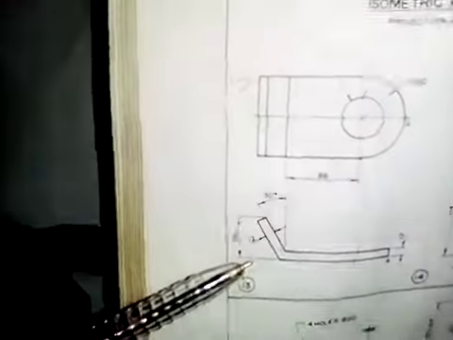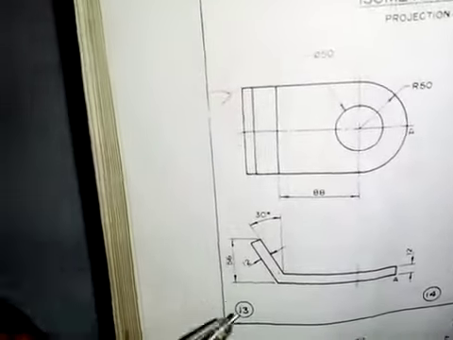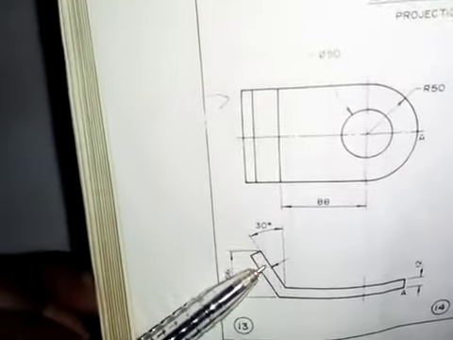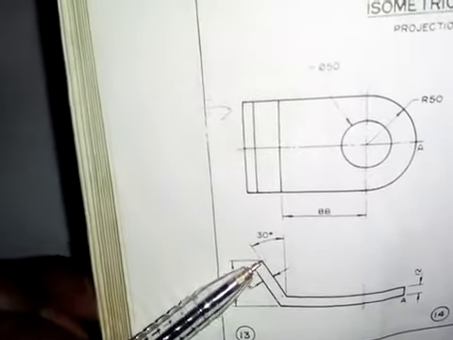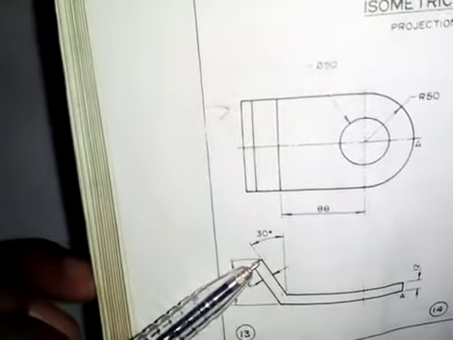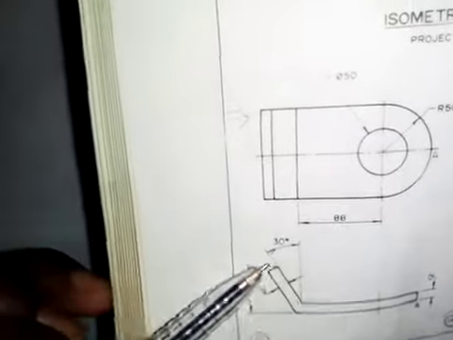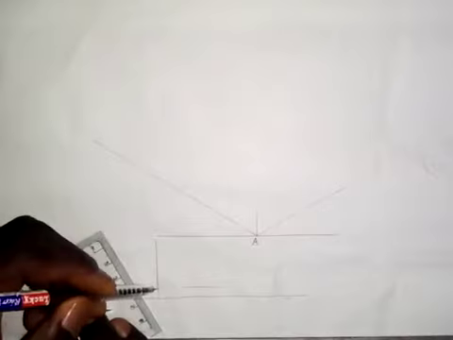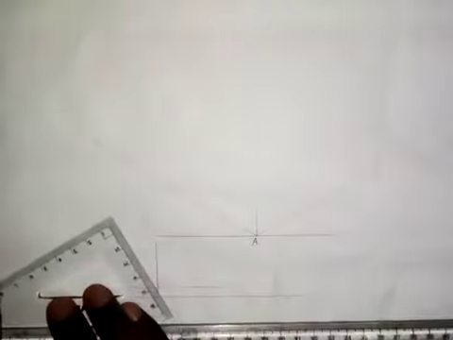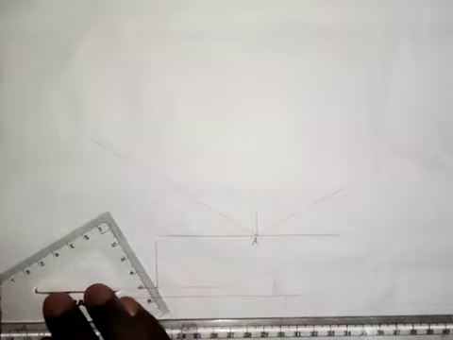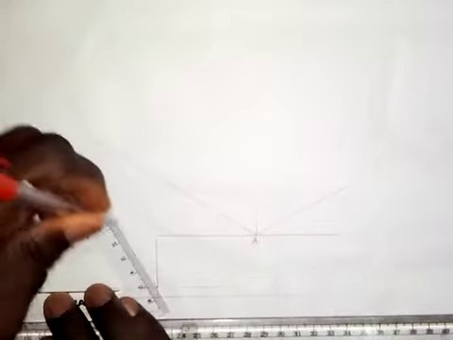So for you to get this line like this, you make use of the 60-degree side of your set square. By the time you use the 60-degree side, the angle between here and here will be 30 degrees, as we have here. What I mean is this. So this is the 60-degree side of my set square. You put it at this point, move it up like this, then draw this line in this direction. So the angle here is 30 degrees. You can take the measurement.